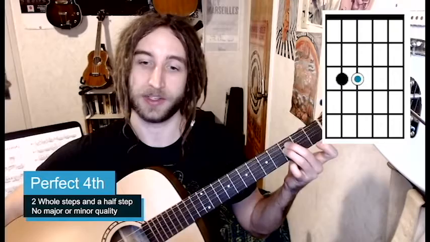Right? Now this is the interval that most of the guitar strings are tuned in, like we've talked about before. E to A is a perfect fourth away. A to D is a perfect fourth away. D to G is a perfect fourth away. G to B, it's a major third away. It's not a perfect fourth, but then B to E is a perfect fourth away.